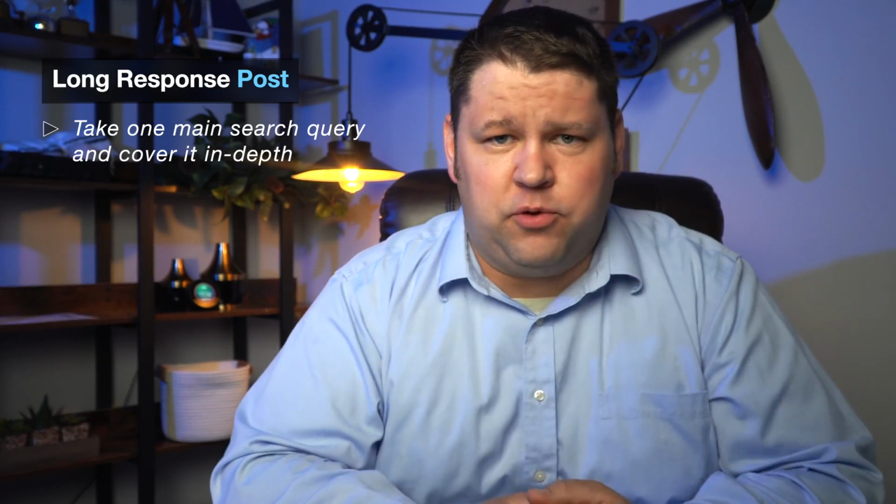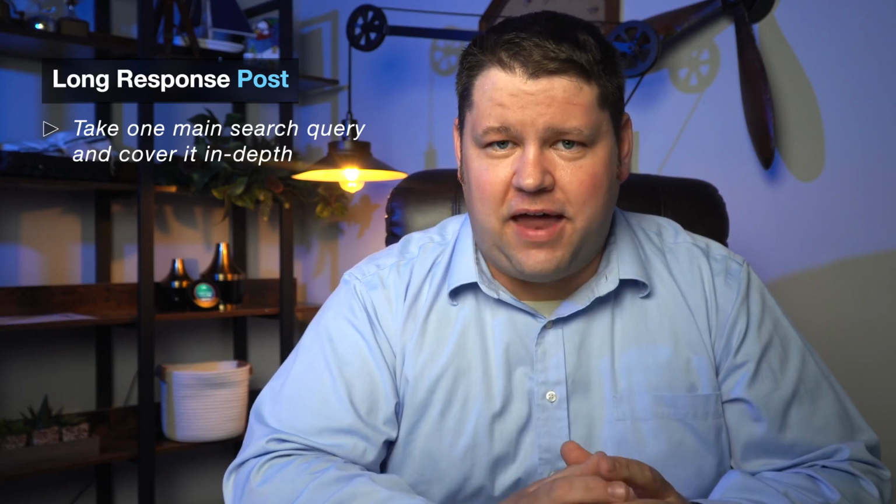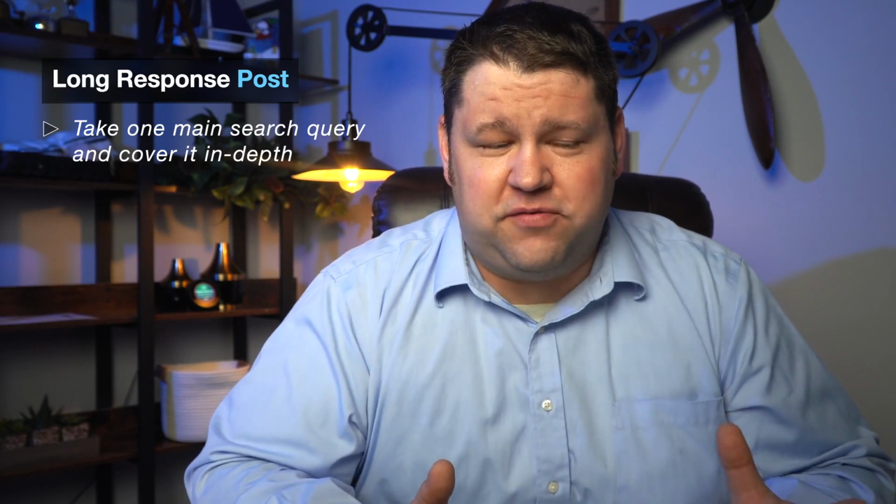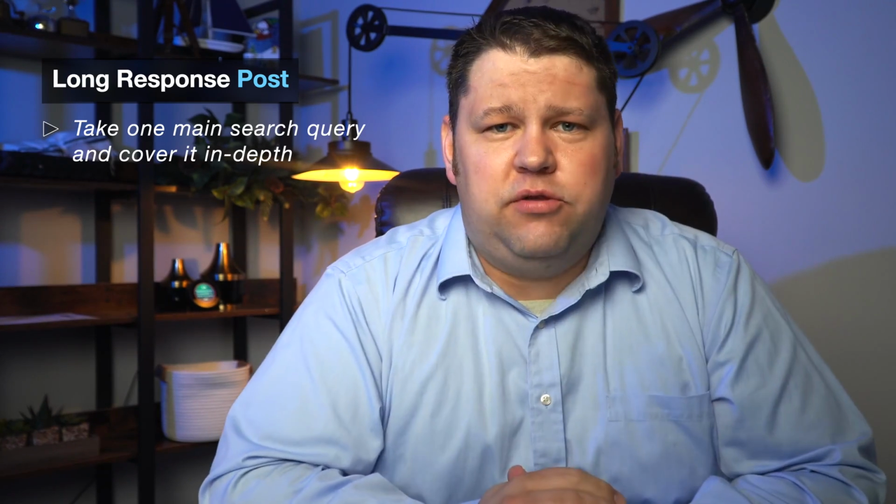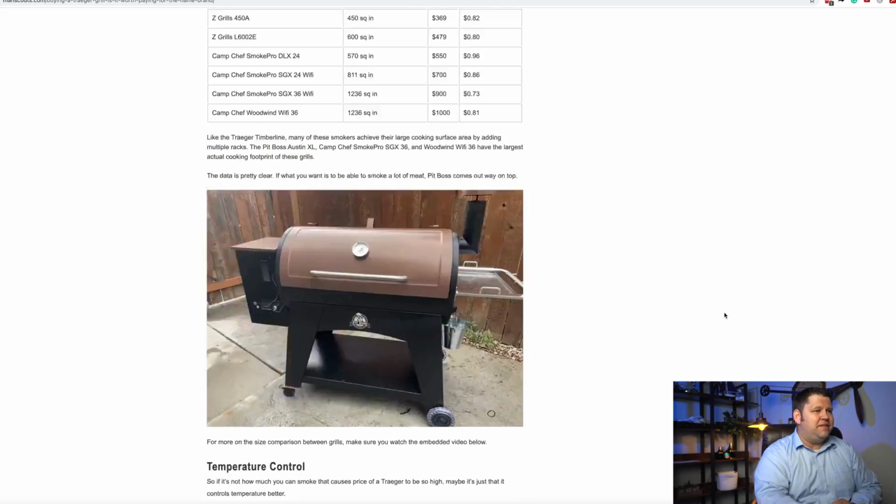Now, basically what we're doing here is we're taking one main search query, but a search query where the answer is quite a bit more in depth, where we're going to be able to provide a much more valuable resource, and we're going to cover that in a lot more than 1,000 words. In fact, we're going to shoot for at least 2,000. Let me walk you through an example of what one of those looks like that I wrote a little while back. This is an article that is on manscouts.com.